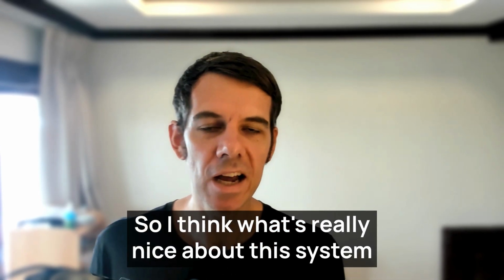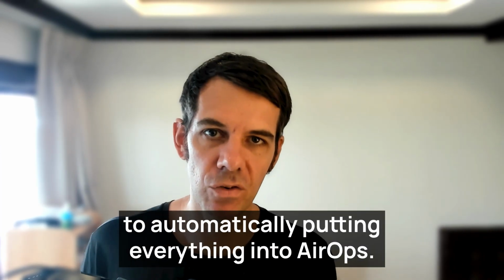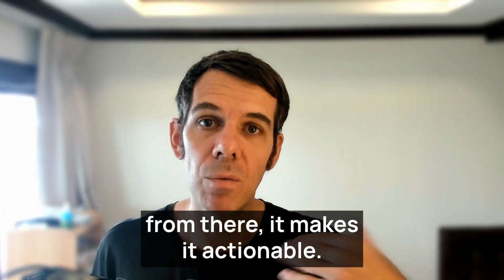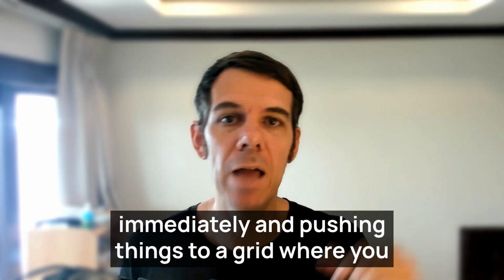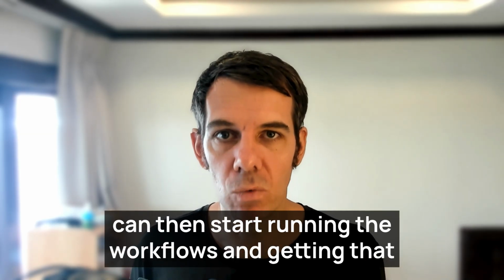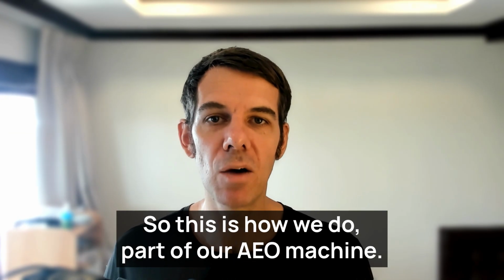So I think what's really nice about this system is that it goes from really deep and broad analysis to automatically putting everything into AirOps. From there, it makes it actionable with both the quick wins that you can execute immediately and pushing things to a grid where you can then start running the workflows and getting that content ready for your team to review and then publish. So this is how we do part of our AEO machine.